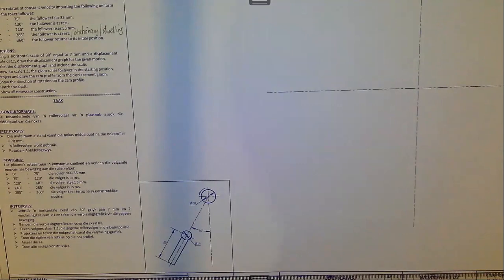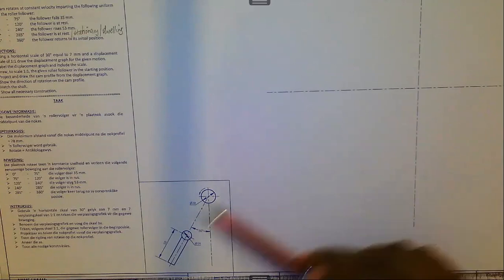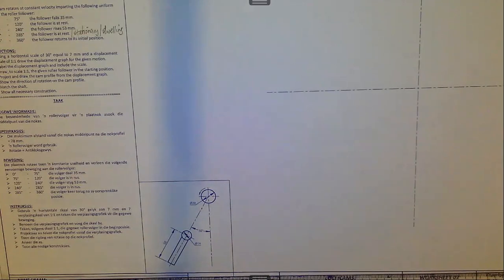Using a horizontal scale of 30 degrees equal to 7 millimeters and a displacement scale of 1:1, draw the displacement graph for the given motion. Label the displacement graph. Draw to scale 1:1 the given roller follower in its starting position. Show the direction of rotation on the cam, hatch the shaft, and show the constructions.